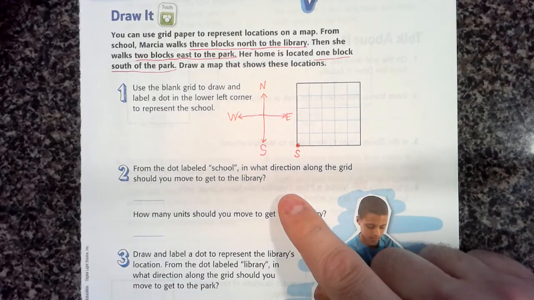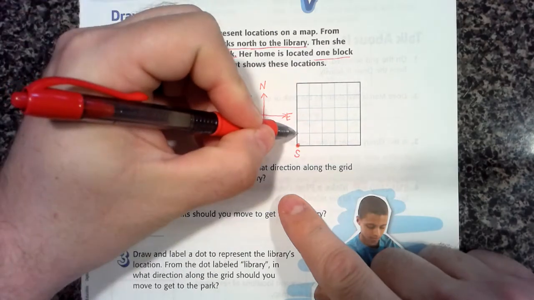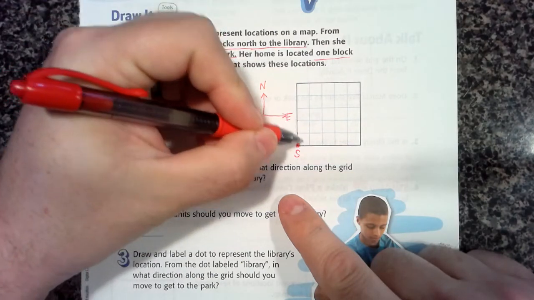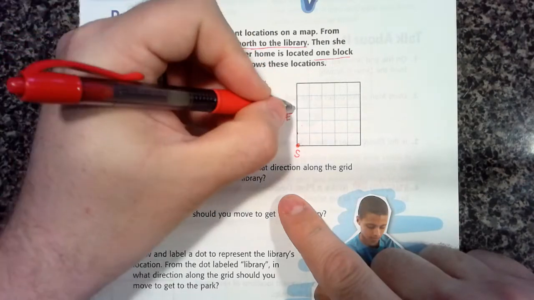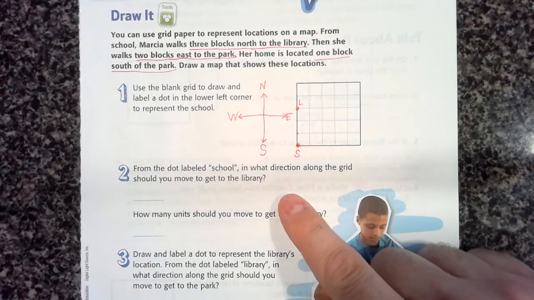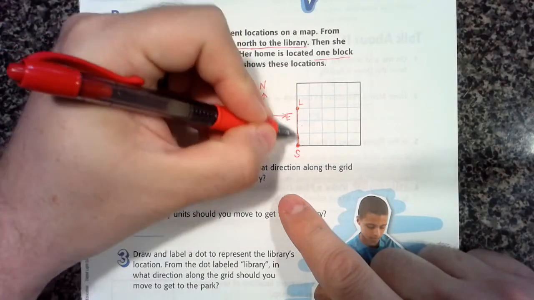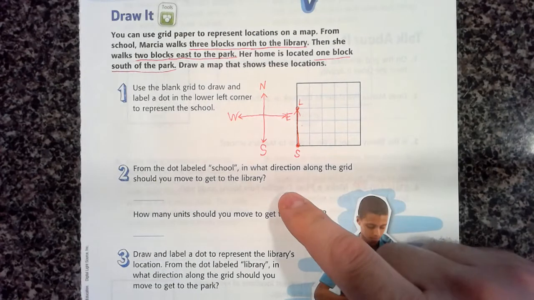Okay, so it says she walks 3 blocks north. So this is going to be 1 block, 2 blocks, and then 3 blocks north to the library. So we're going to put a dot here and we're going to label this L because that's the library. Okay, so we're going to draw the line because she goes this way, 3 blocks north of the library.